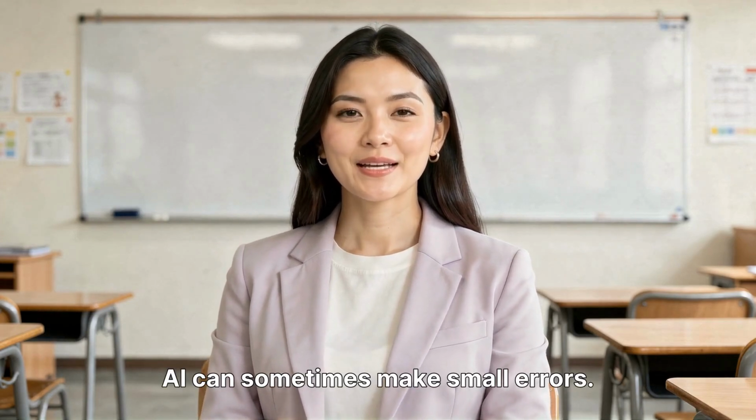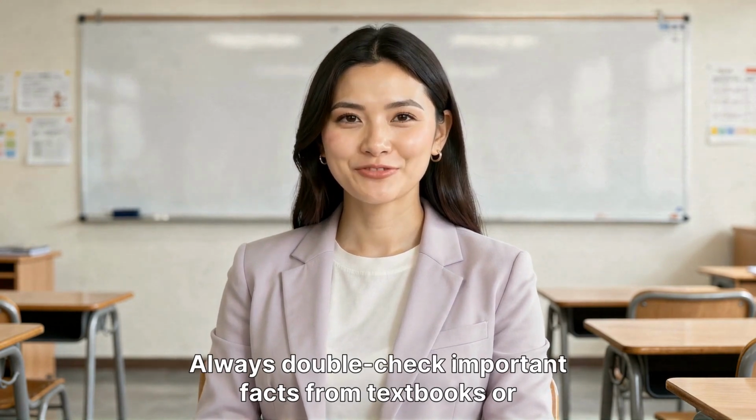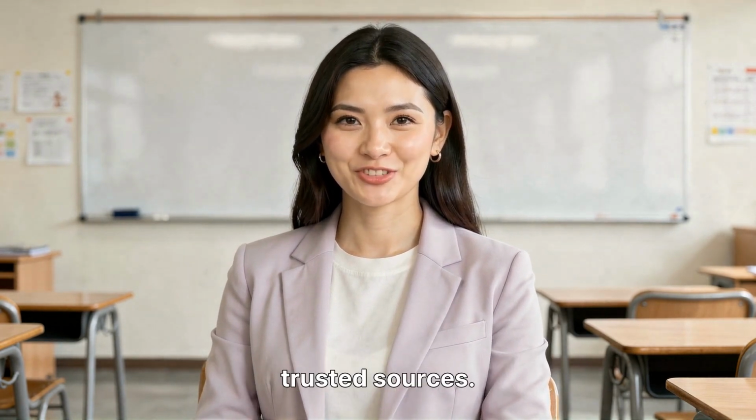Mistake number 4. Trusting everything blindly. AI can sometimes make small errors. Always double-check important facts from textbooks or trusted sources.